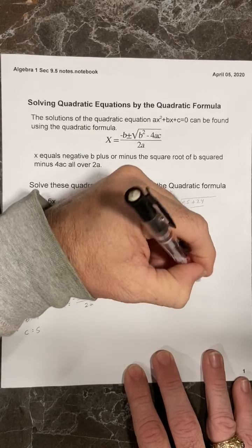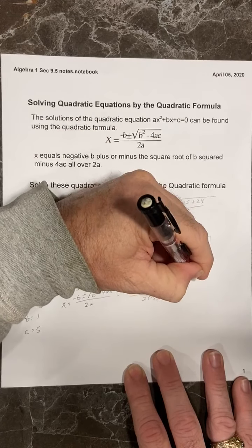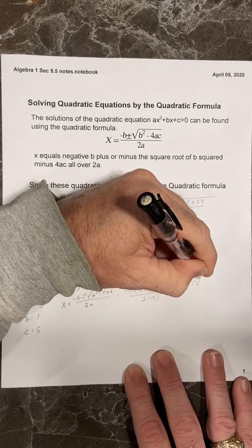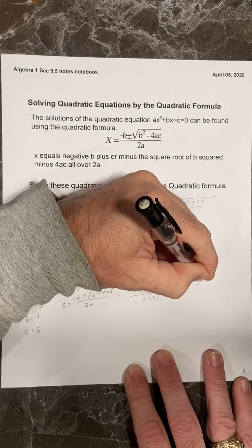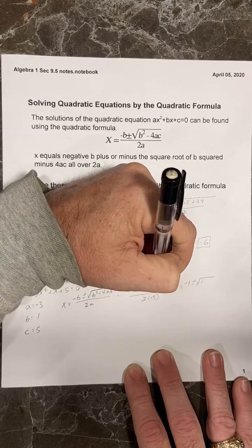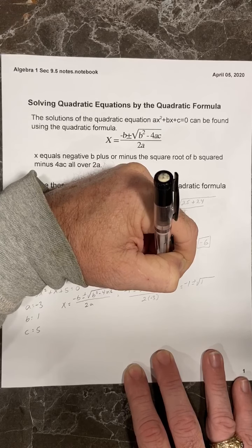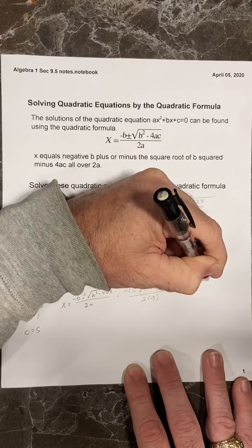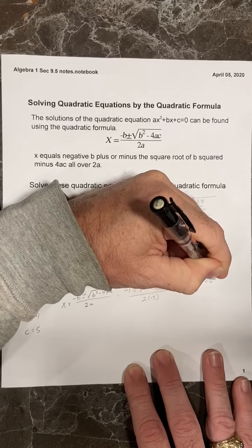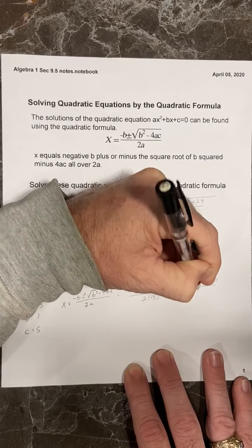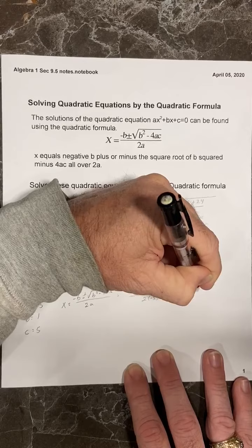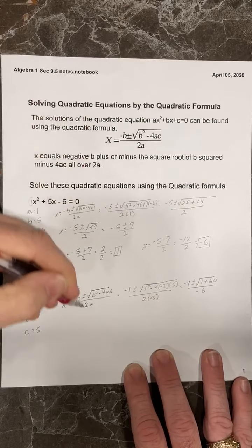Keep working it there. It's going to be -1 plus or minus the square root of 1 squared, which is 1. -4 times -3, it's going to be 12, and 12 times 5 is going to be 60. And 2 times -3 is -6.